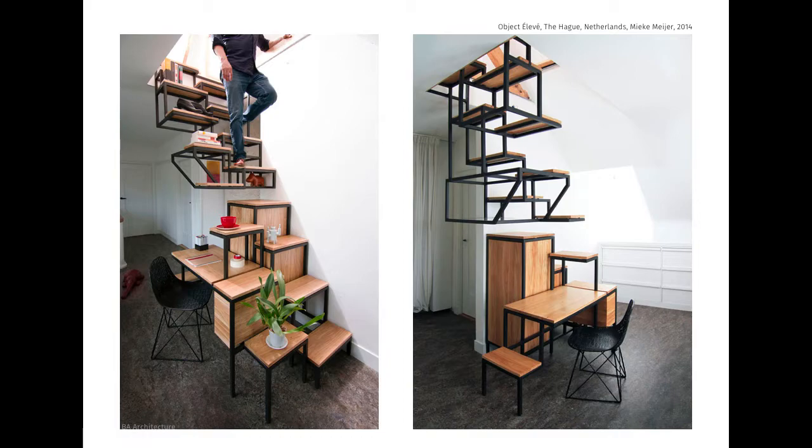And here are some more examples of stairs rendered or created in different ways. Here is a stair imagined as pieces of furniture, more or less looking like shelving coming from the floor above, and a piece of furniture, a desk if you like, and shelves going upwards.